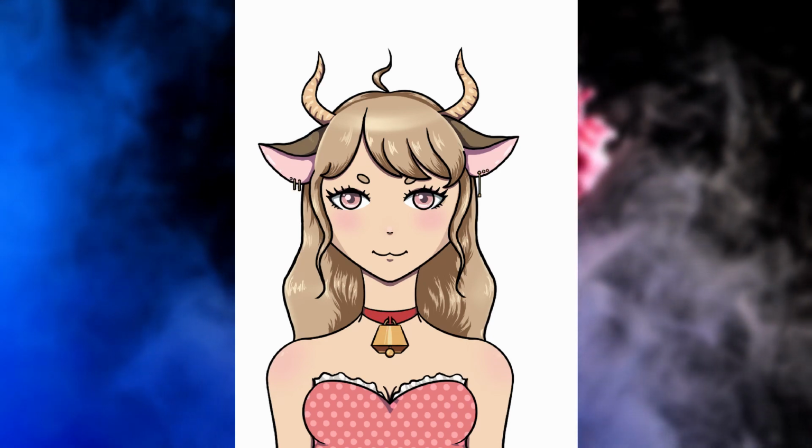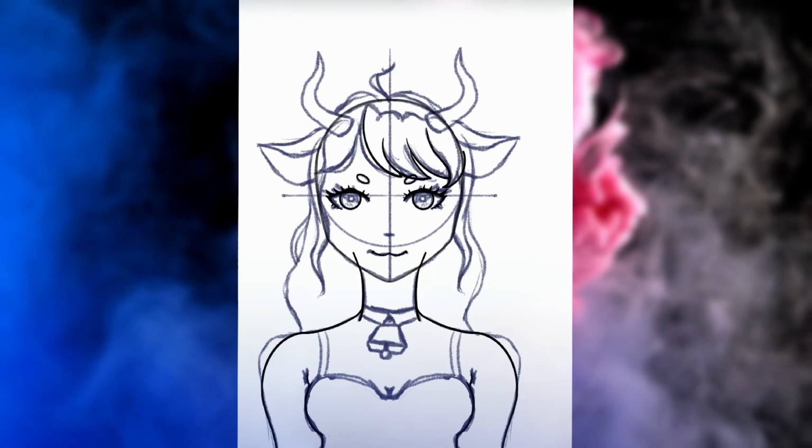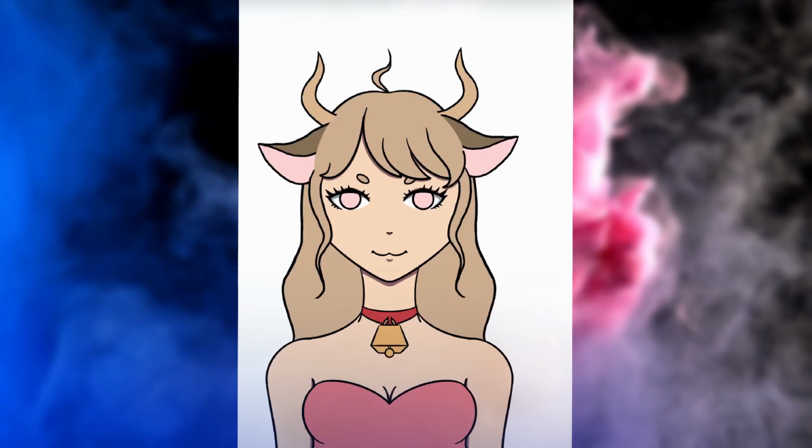Here's just a few little details in the ears. I wanted to include some piercings for her to help keep her nice and decorated, as yaks sometimes are. I thought I would include the entire iPad process here if you were interested to see the whole thing start to finish.